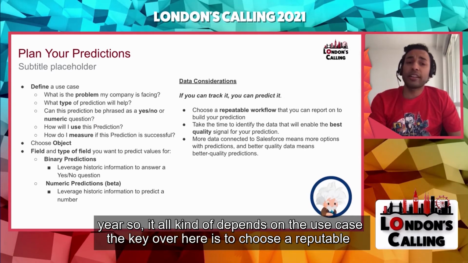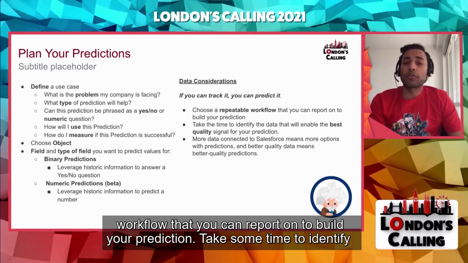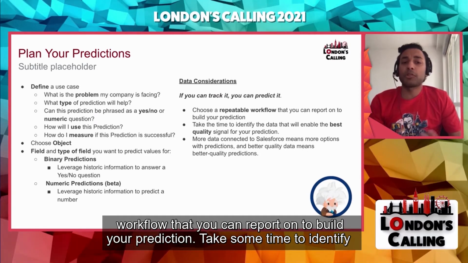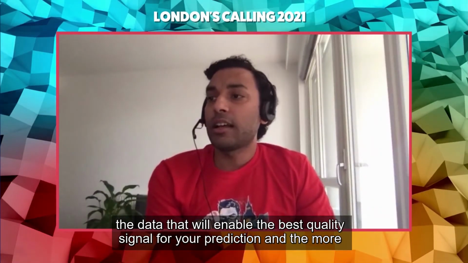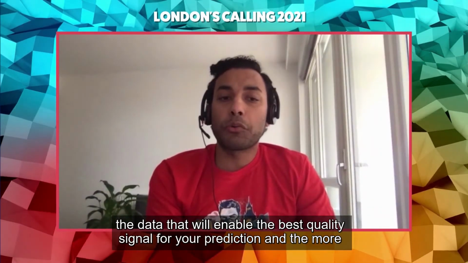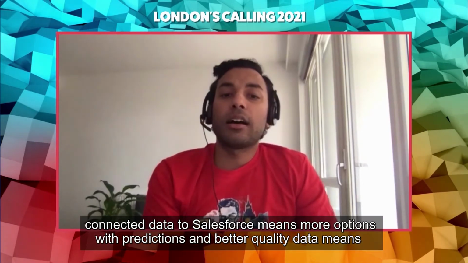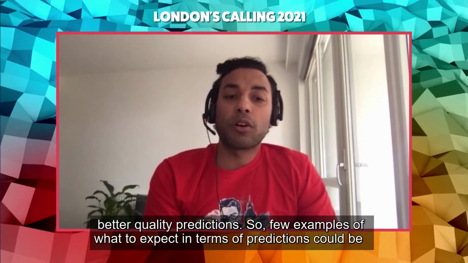The key over here is to choose a repeatable workflow that you can report on to build your prediction. Take some time to identify the data that will enable the best quality signal for your prediction. The more data connected to Salesforce means more options with predictions, and better quality data means better quality predictions.